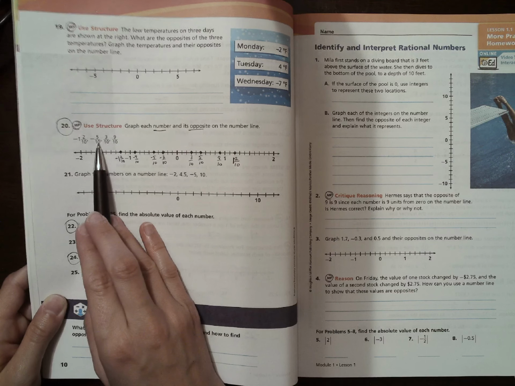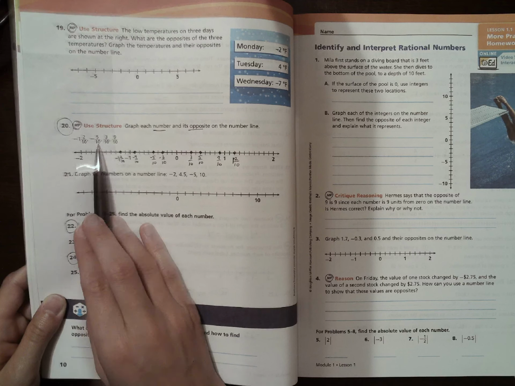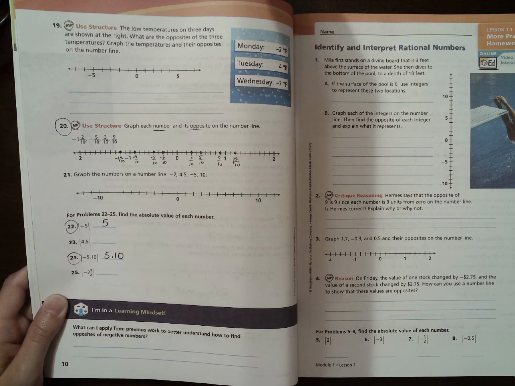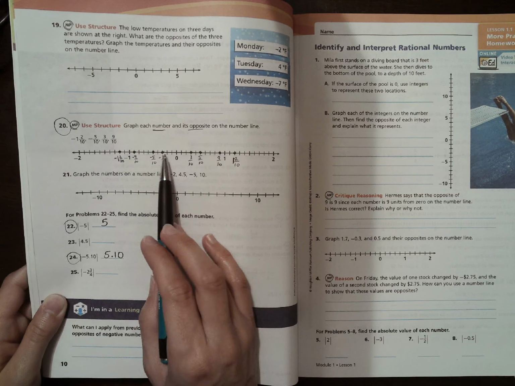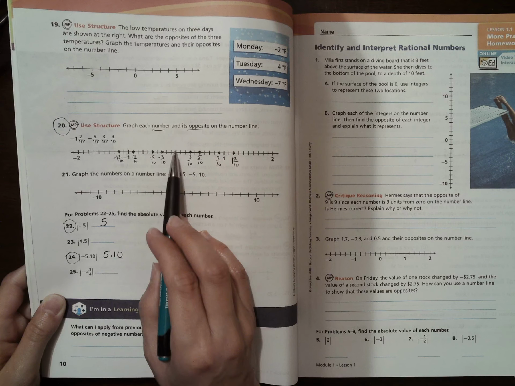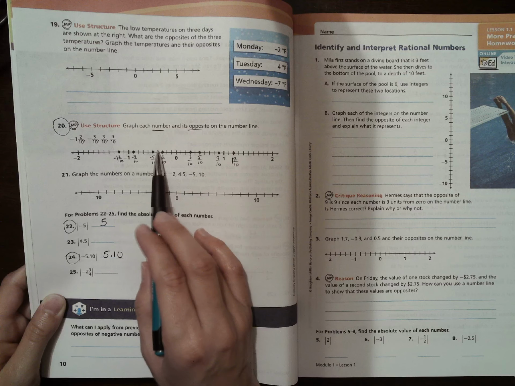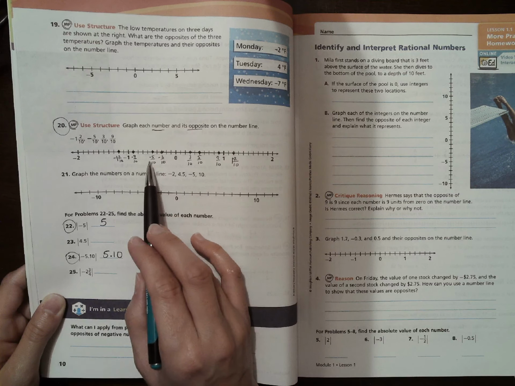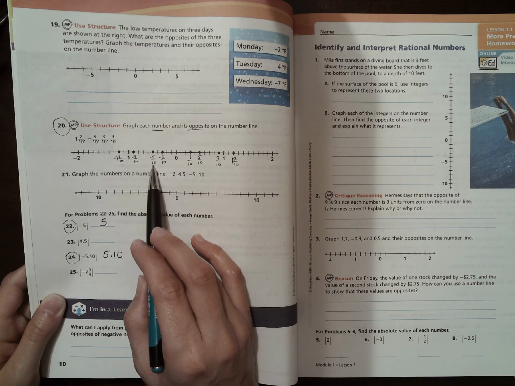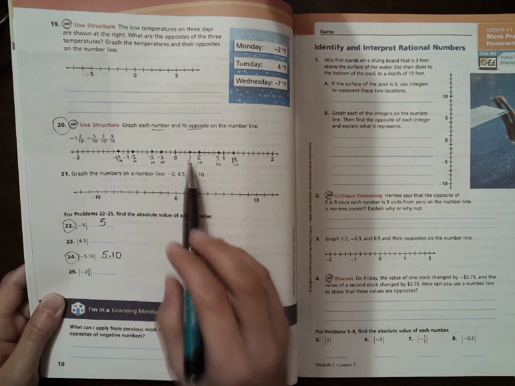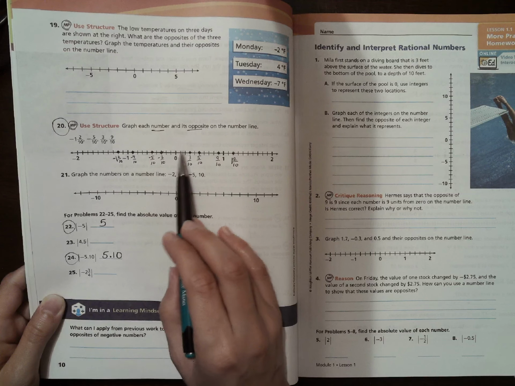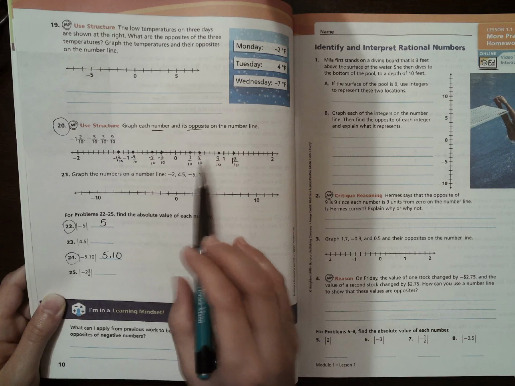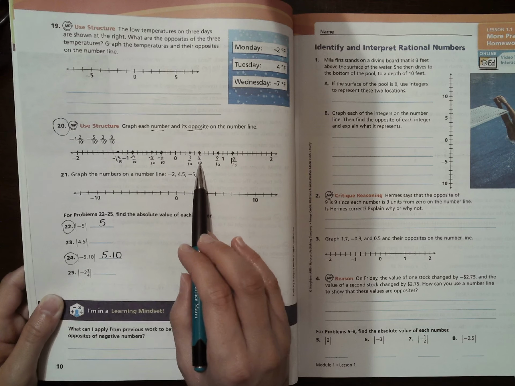Our next number is negative 5/10. So negative 5/10 is not quite to negative 1 yet. So let's count over 1, 2, 3, 4, 5, and let's label negative 5/10. Now we have to graph its opposite. So we are going to count over 1, 2, 3, 4, 5, and label 5/10.